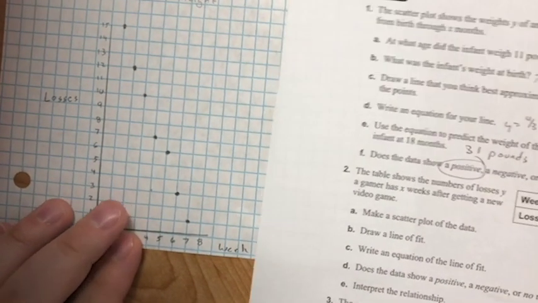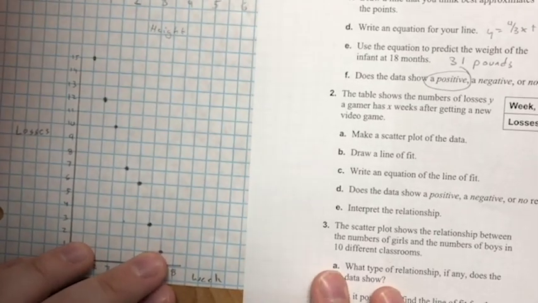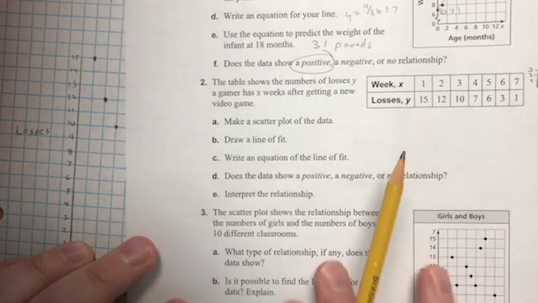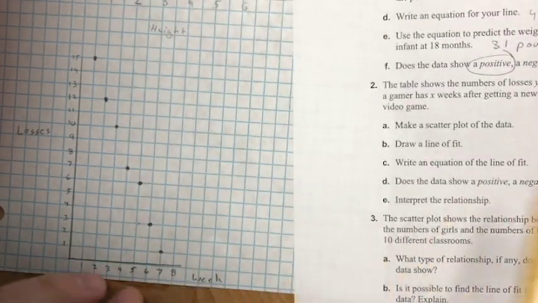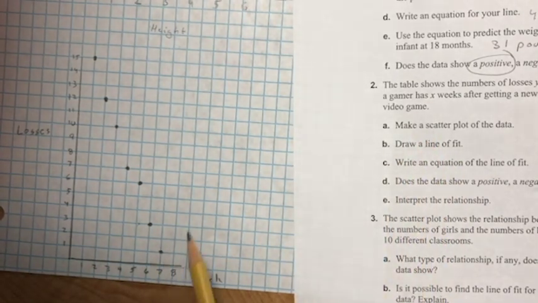All right, so for this particular one, I'm hoping I can get most of this stuff on the screen at the same time. We had the table, and what I've done, like I said, I've counted everything by ones, as you can see, made my scatter plot, and this is going to be the number of weeks, according to the problem, that I have a game and the number of times I lost at that game as I progress through the time. All right, so I've made a scatter plot. Now my job is to draw a line of best fit.